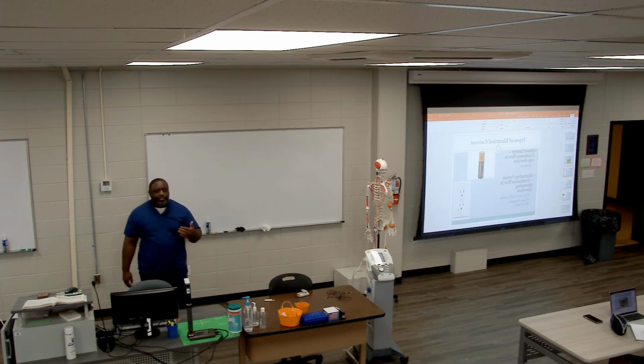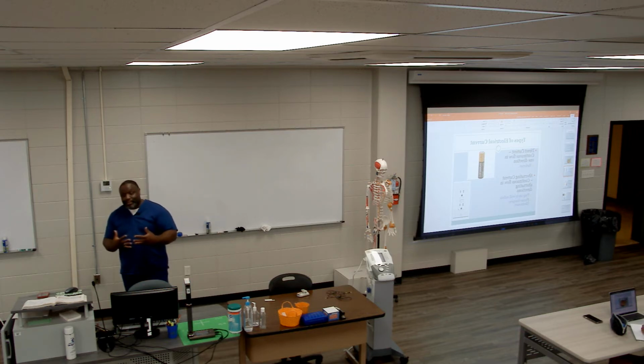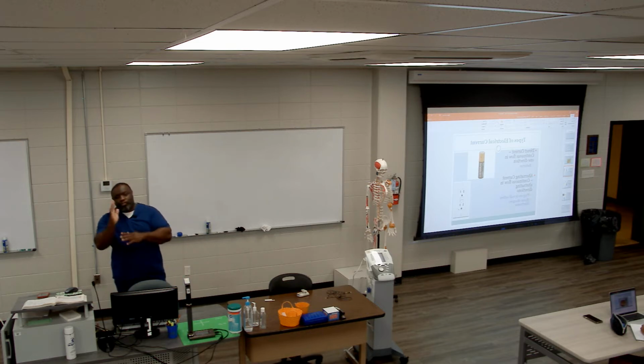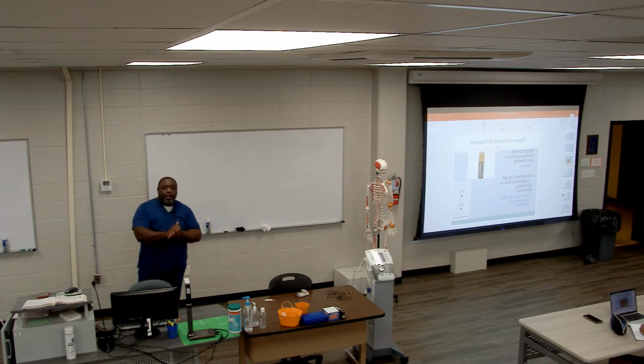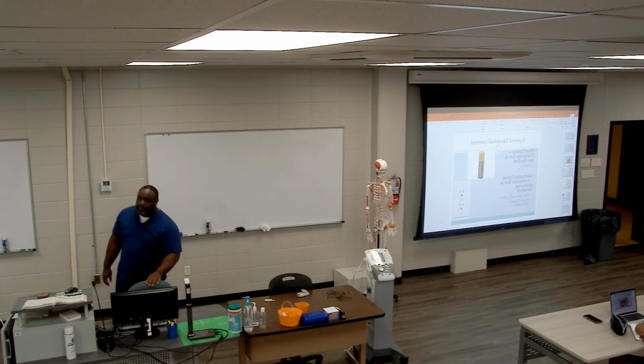It supplies current to a device as long as it is connected. If it disconnects from its source, then it would no longer provide power.